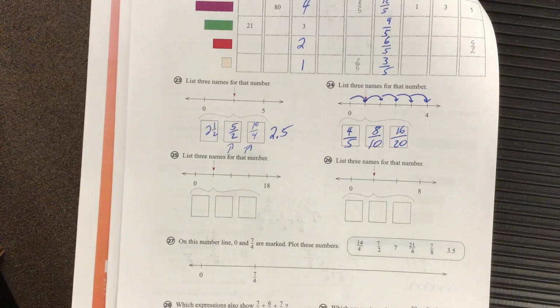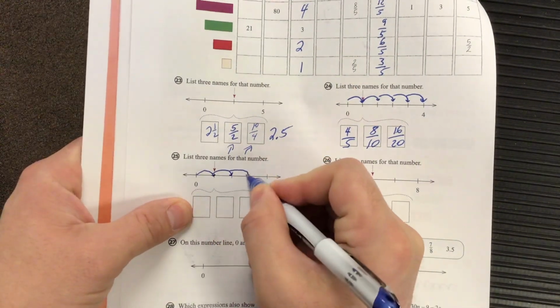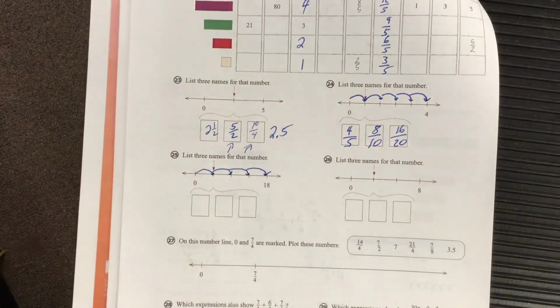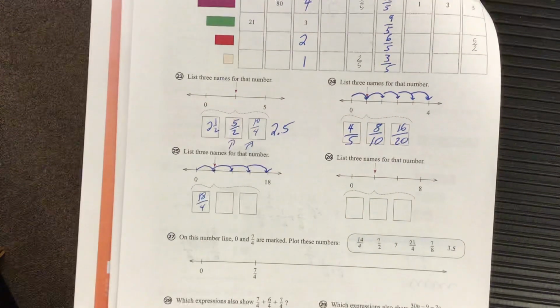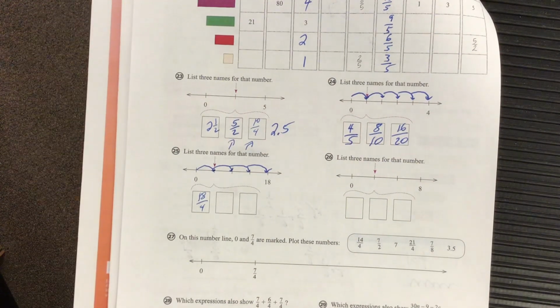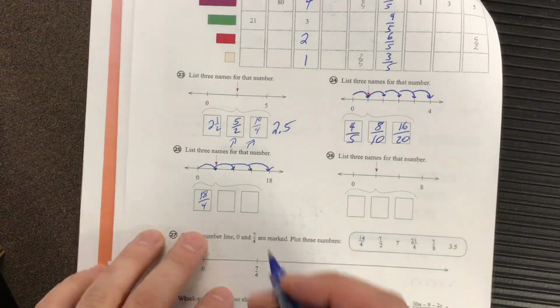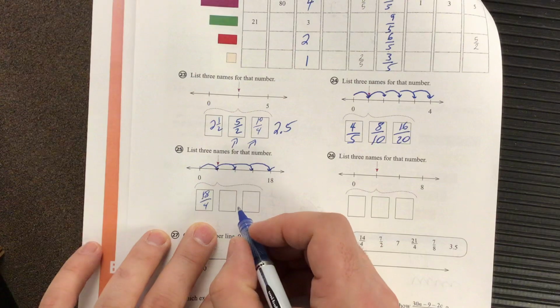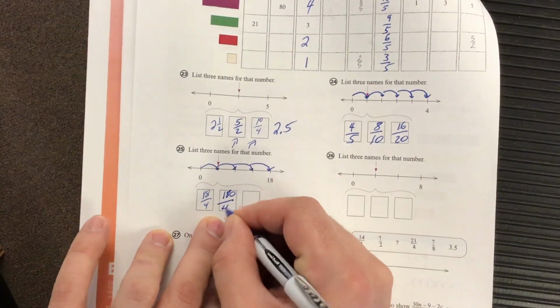25. How many spaces to get from 0 to 18? 4. So 18 divided by 4. Again, I'm going to write it as a fraction. Give me another way to write that. 60 over 40. 9 over 2. You took it times 10. That'd be 180 over 40.